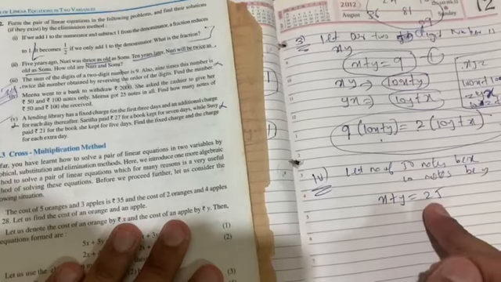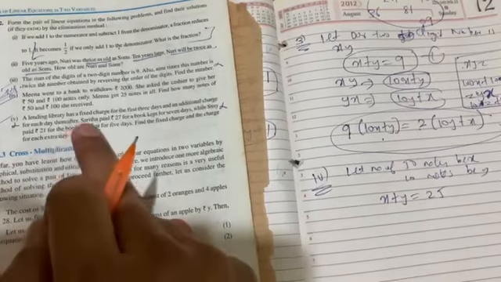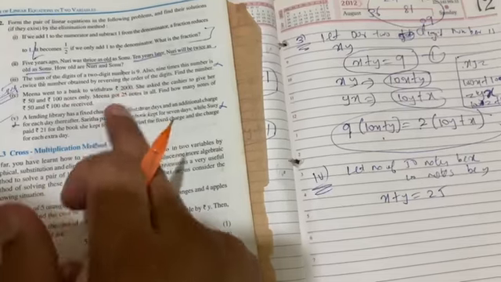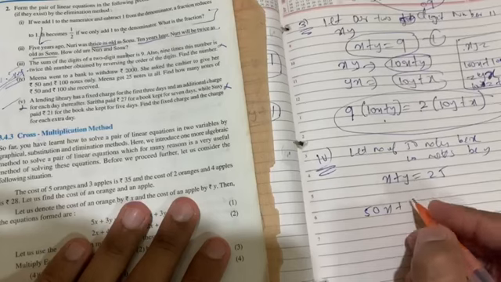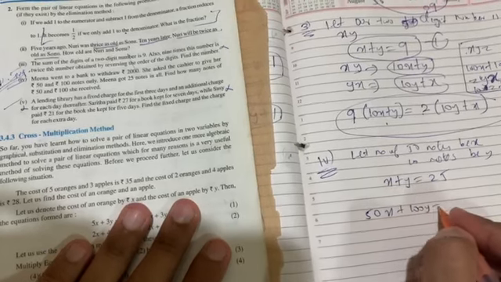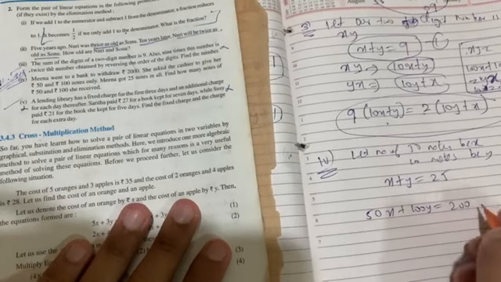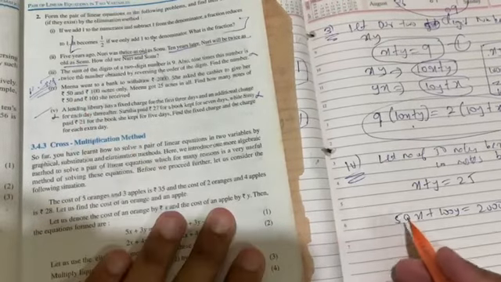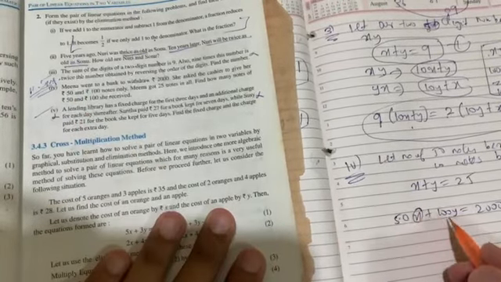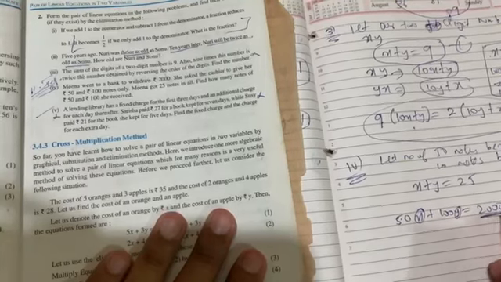And the second case is she gets 2000 rupees in total. It means 50x plus 100y is 2000. She has 50 notes and 100 notes only, and the cost of those notes will be 2000 rupees.